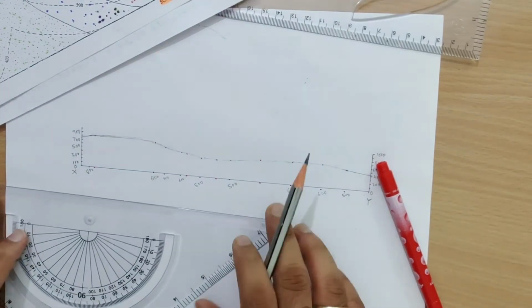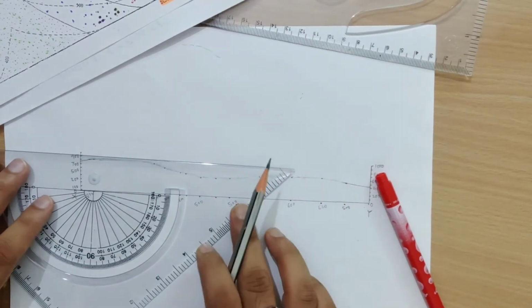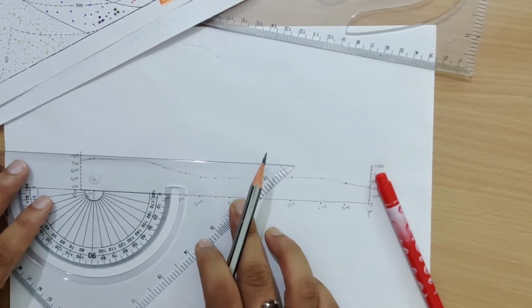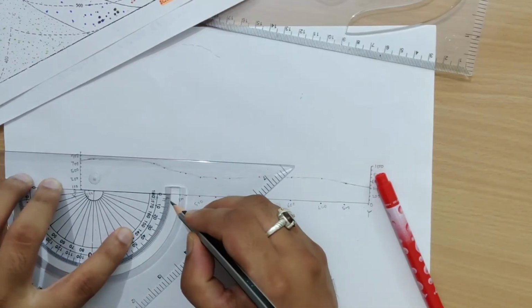So let's mark any point. So for reference, I'm going to use this point, and let's draw the 6 degree value.